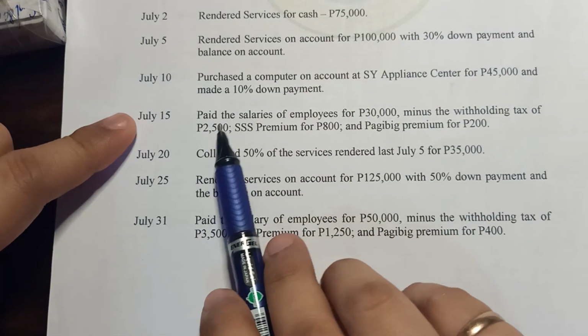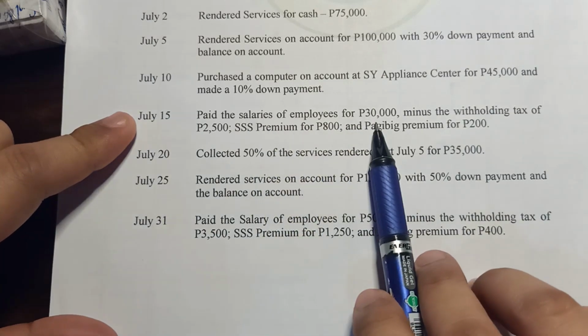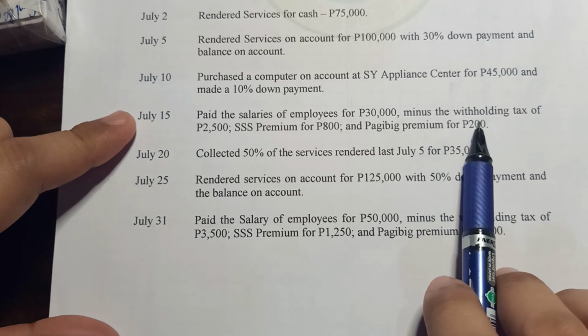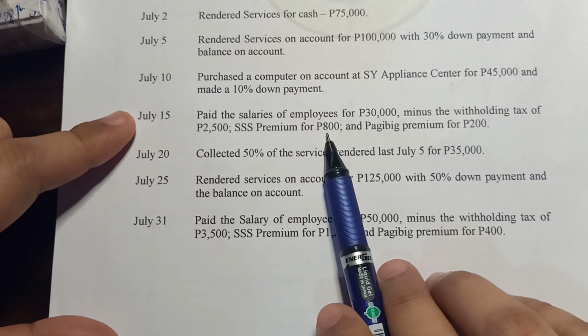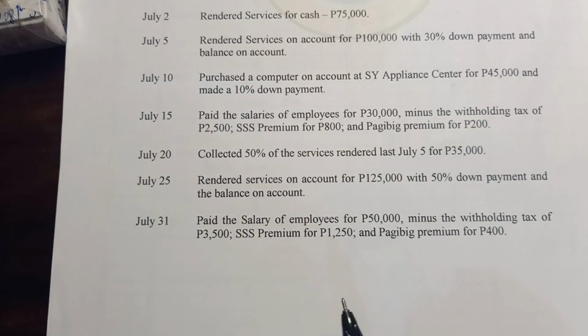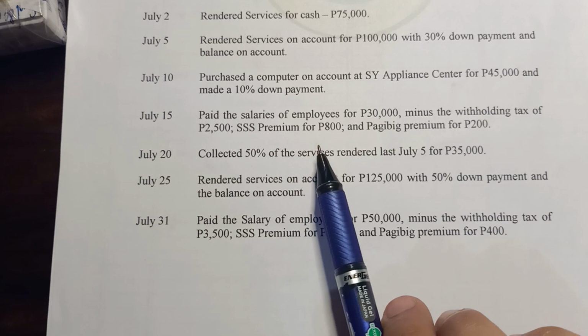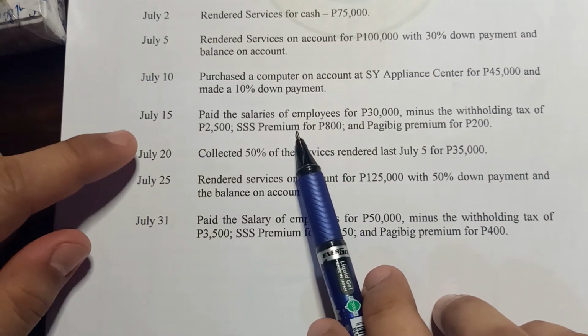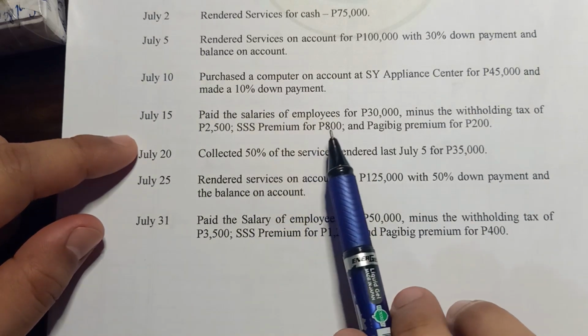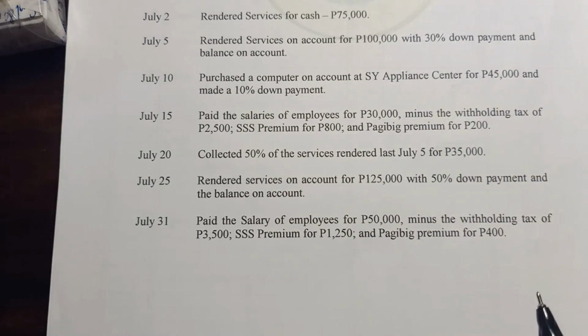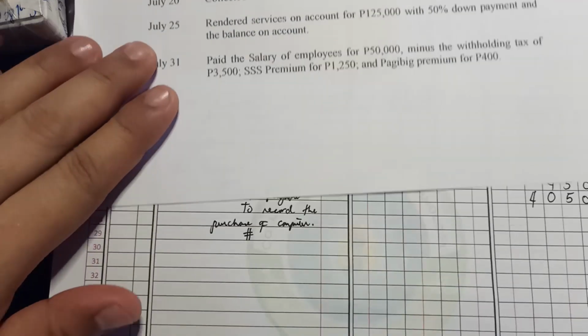Okay? So, paid the salaries of employees for 30,000 pesos minus the withholding tax of 2,500, SSS premium of 800 pesos, and pag-ibig premium of 200 pesos. Okay? So, dito naman po tayo, meron tayong expenses kasi nagbayad po tayo ng salaries ng ating empleyado, with its withholding tax, and then SSS and pag-ibig. So, minus po. Yun, minus. Okay? The rest, of course, will be in the form of cash.